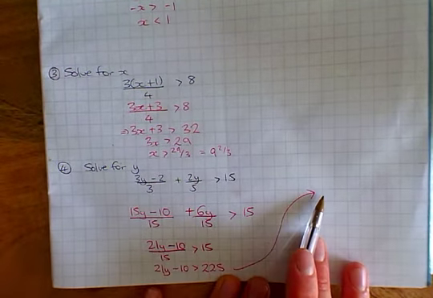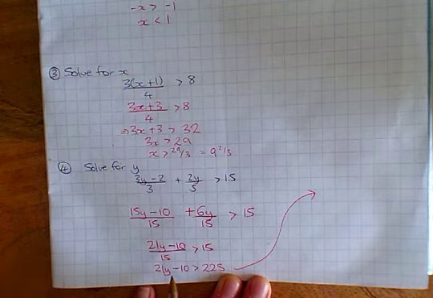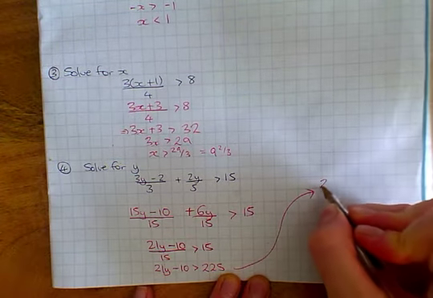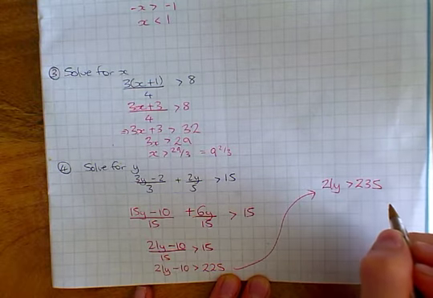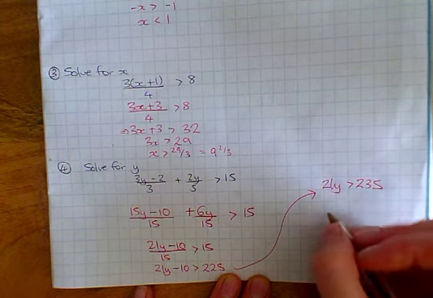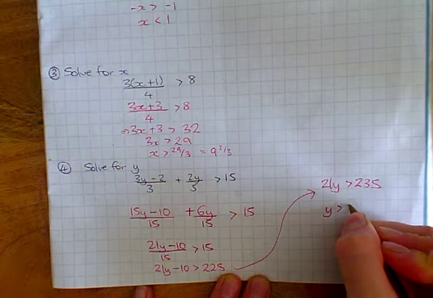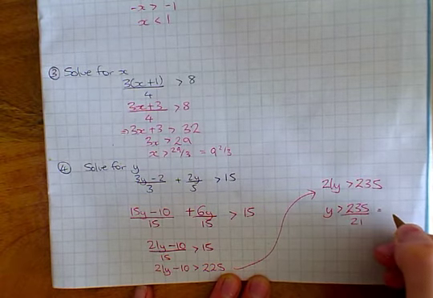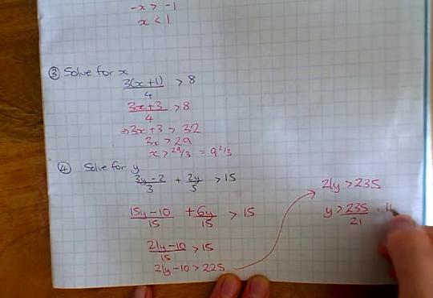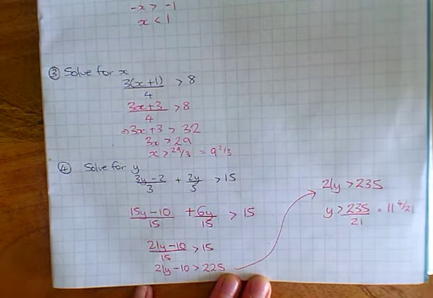Now, to isolate y, the first thing we need to do is add 10 to both sides, so 21y is greater than 235, and then divide throughout by 21, so y is greater than 235 over 21, which you could also write as 11 and 4/21.